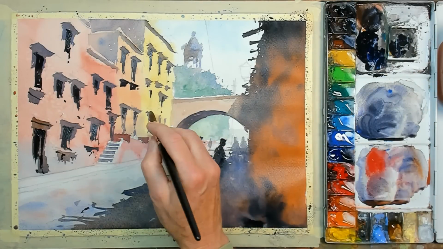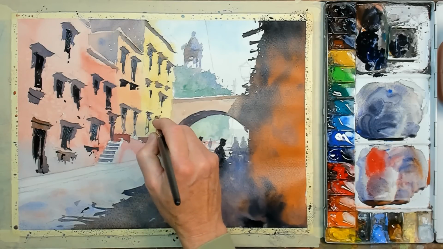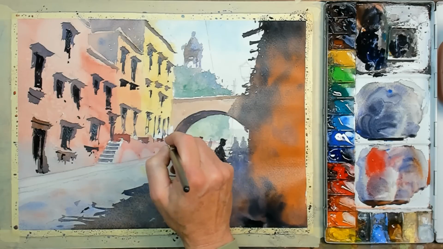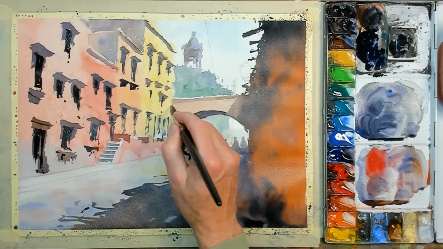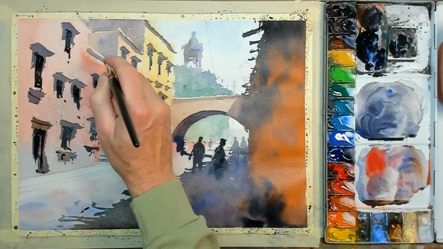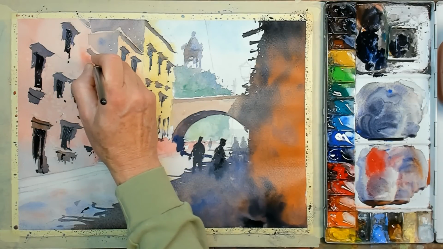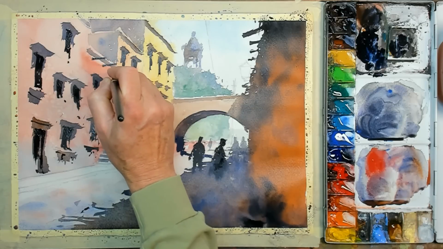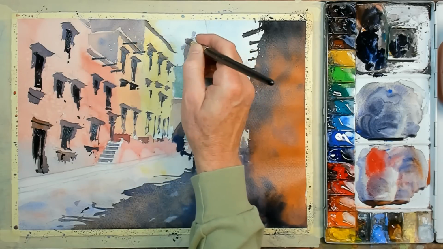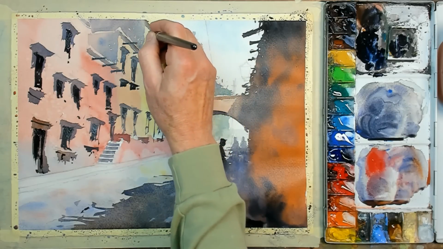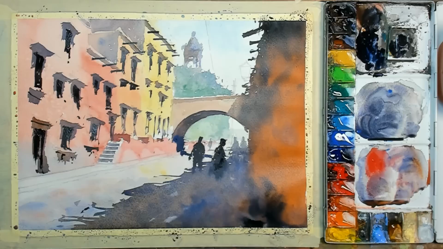Now, not so dark on some of the further windows and doorways. Little pipes coming out again. Three there. Two there. Let's get in five in there.